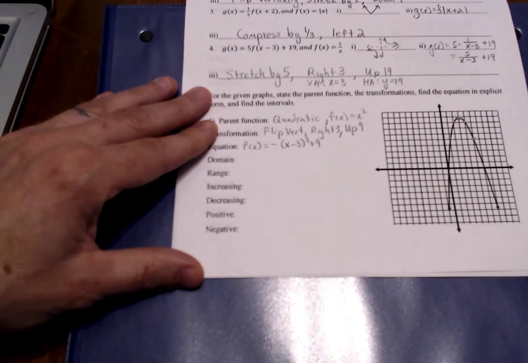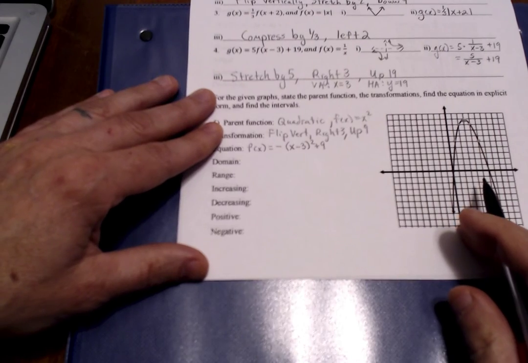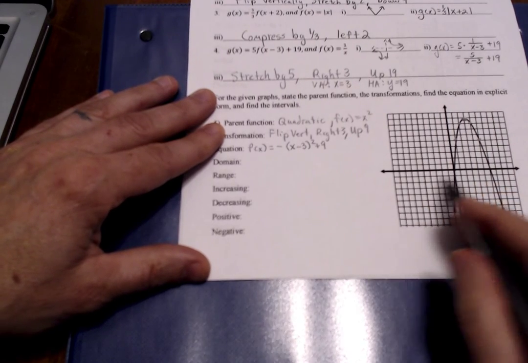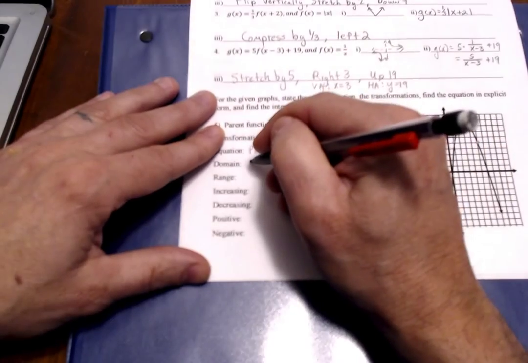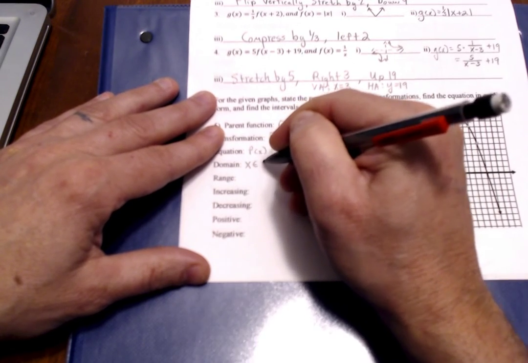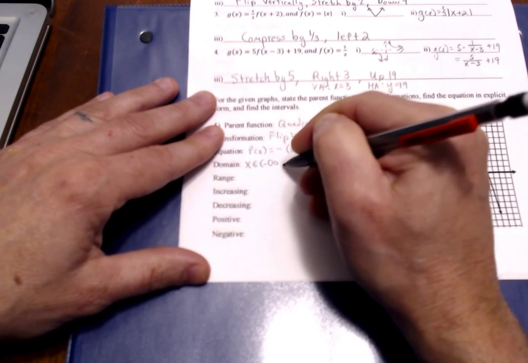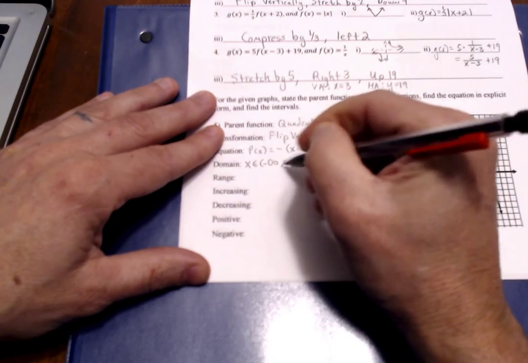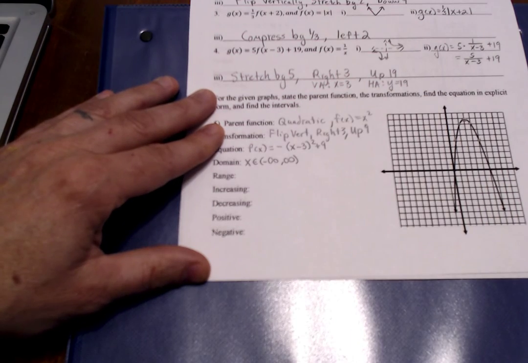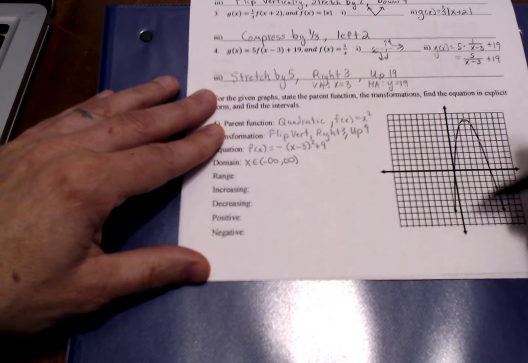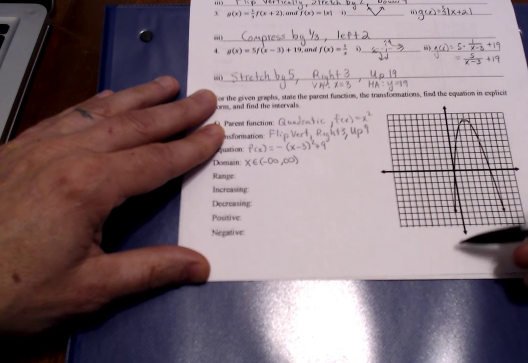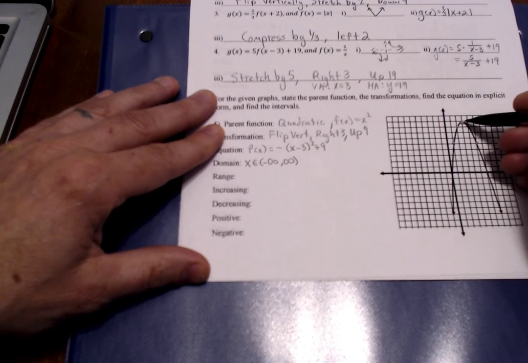We're going to just review intervals. We haven't done that for quite a while. Domain. How far to left and right does this graph go? It goes all the way from negative infinity to infinity. X is an element of negative infinity to infinity. The range. How high and low does this graph go? Well, it clearly goes all the way down to negative infinity, and the highest it ever goes is 9.